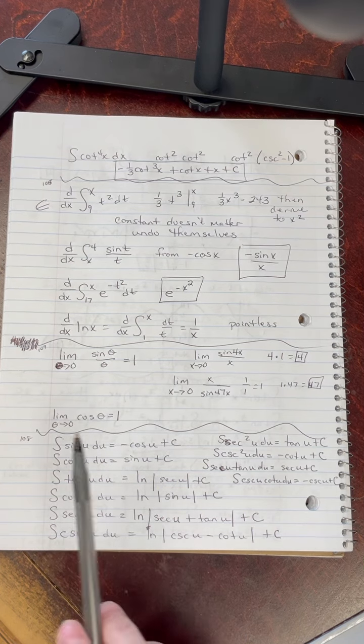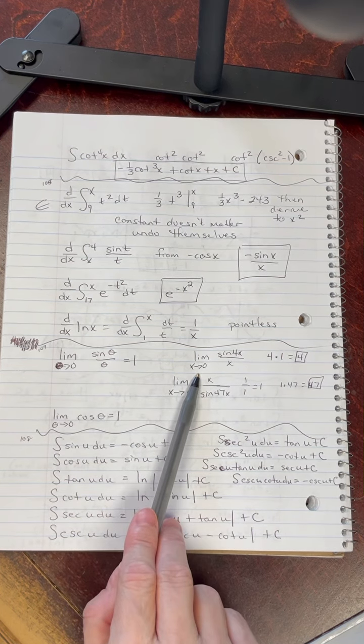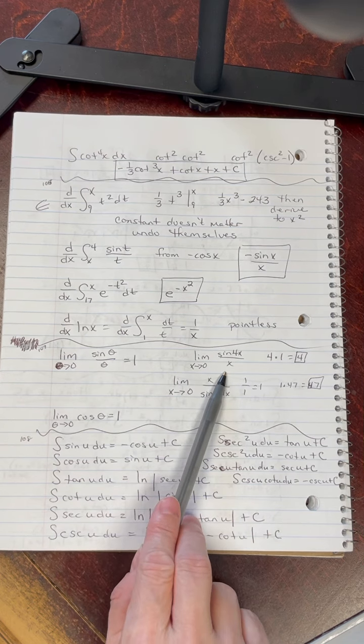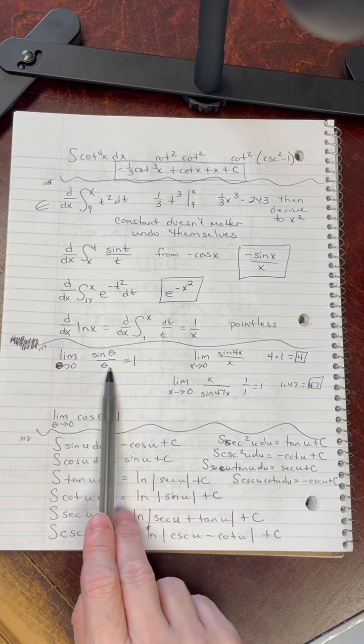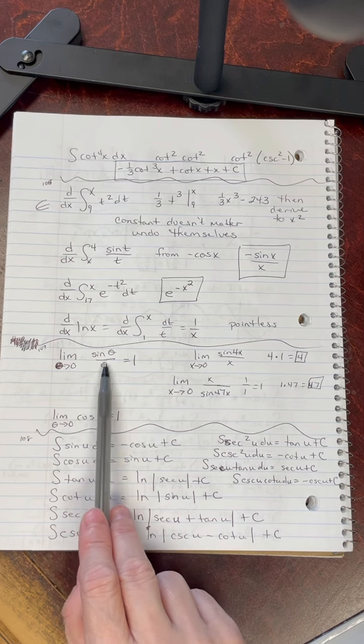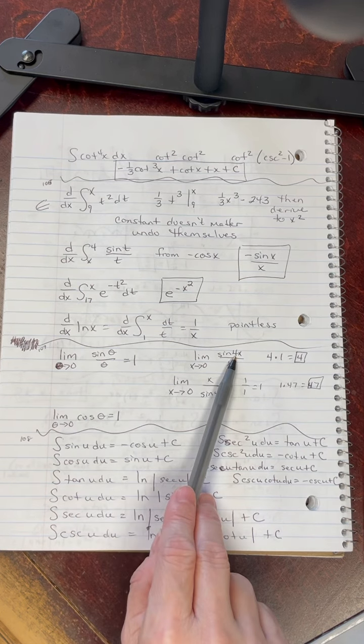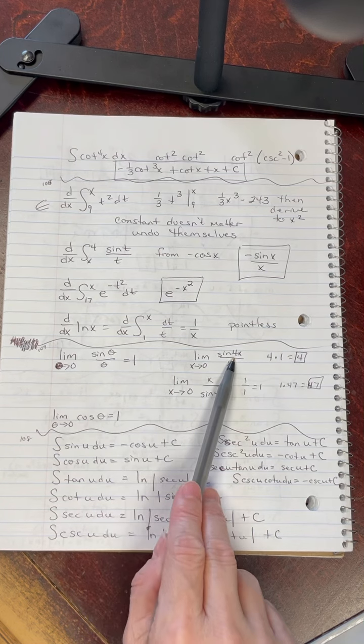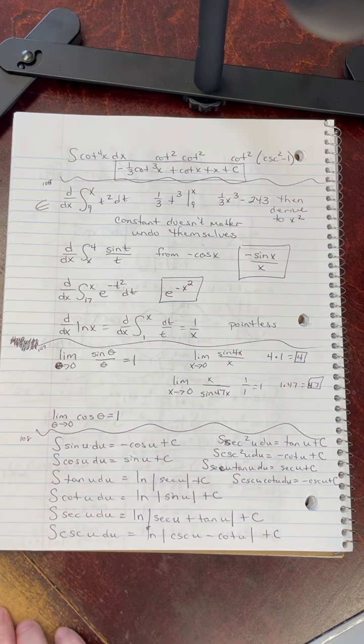So in example 1, it says evaluate the limit of x approaching 0 when you are given sine of 4x over x. Since this is so similar to this, except for the constant of 4, I know that my answer is a 1, but it is multiplying with the constant of 4. Therefore, the answer to example 1 is 4.